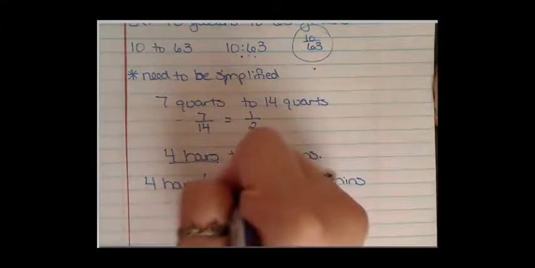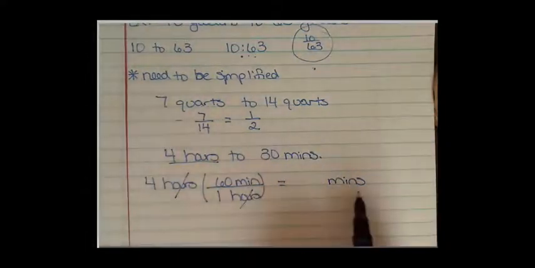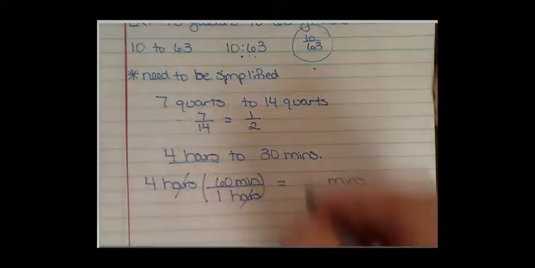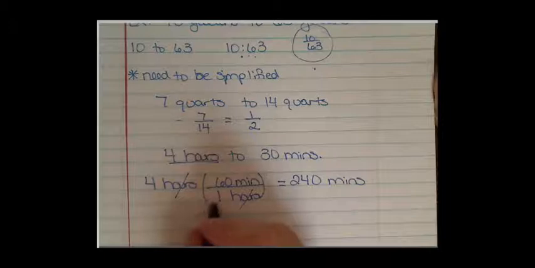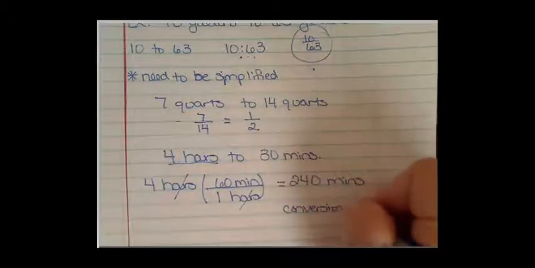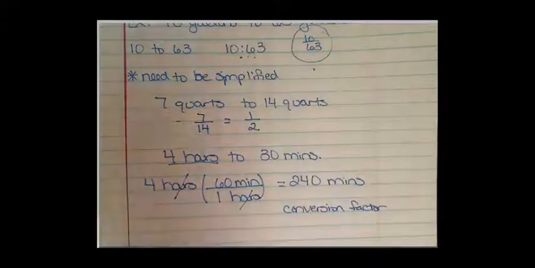So our hours would go away, and our answer would end up being minutes, which is what we wanted. Then we just work the problem out. We have 4 times 60, which is 240, and then 1 times 1 on the bottom, which gives us the 1. This is called a conversion factor. You'll do a lot of this in your science classes. This is how we get from hours to minutes.